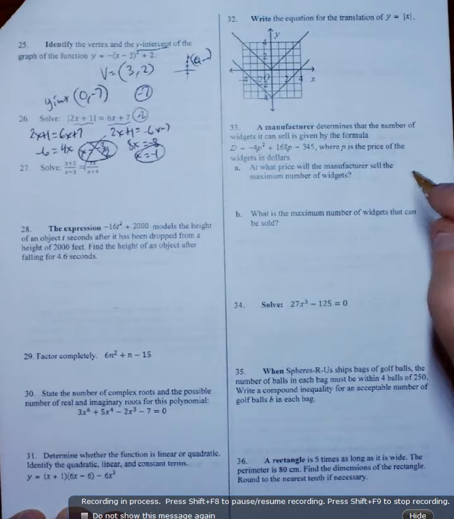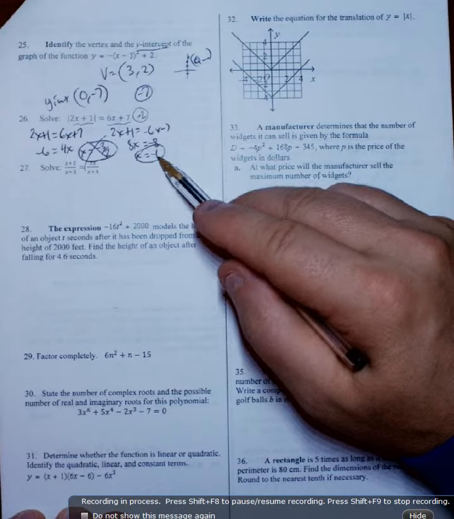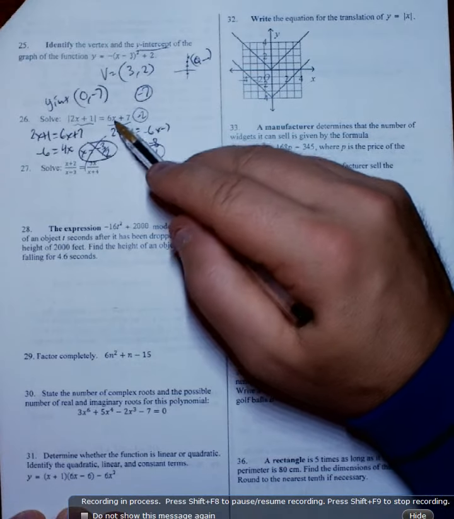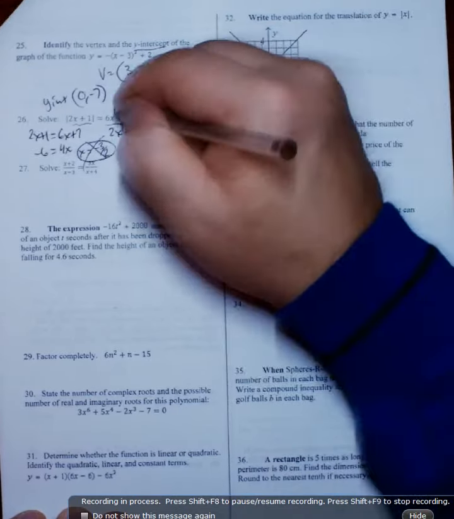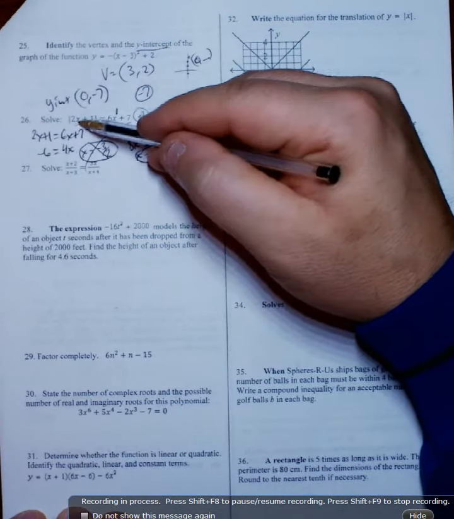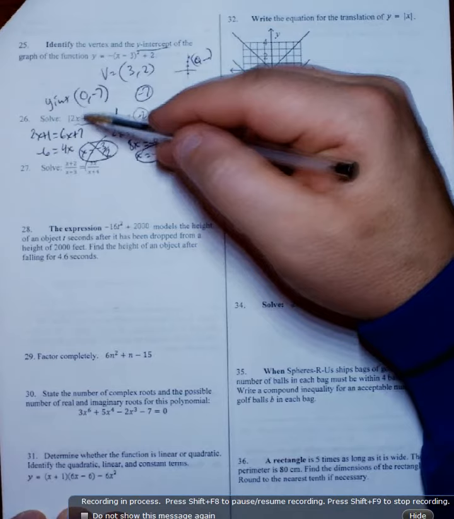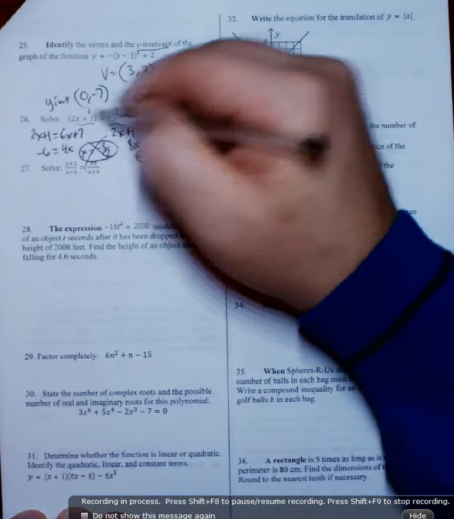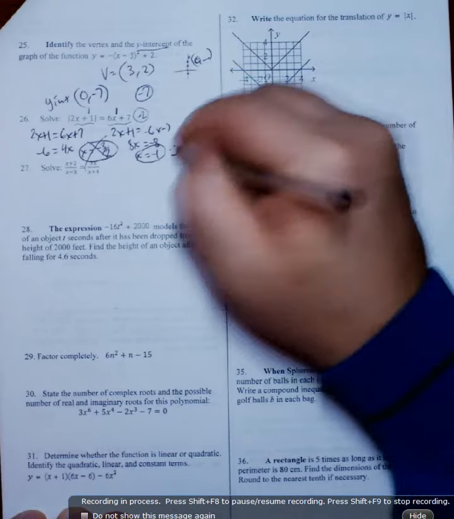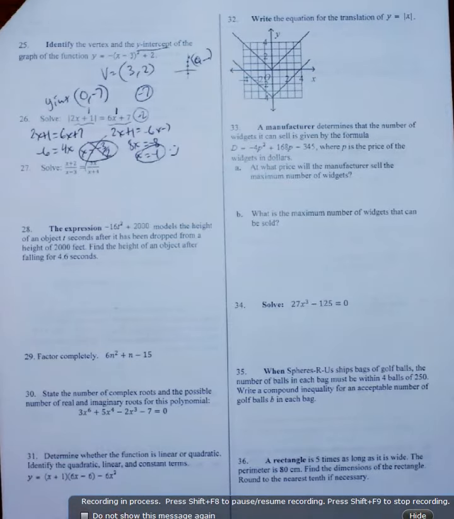Now, the x equals negative 1, that will work because 6 times negative 1 is negative 6, and negative 6 plus 7 is 1. So I'll have 1 on the right. And then if I plug negative 1 in over here, 2 times negative 1 is negative 2, and negative 2 plus 1 is negative 1, but the absolute value of that is 1. So I get 1 equals 1. This solution works, but my other one is extraneous.